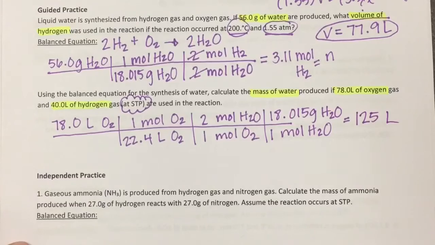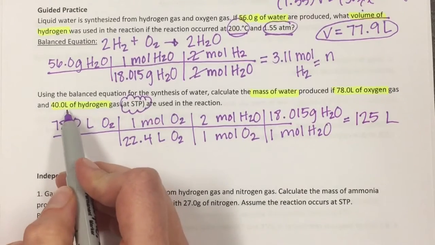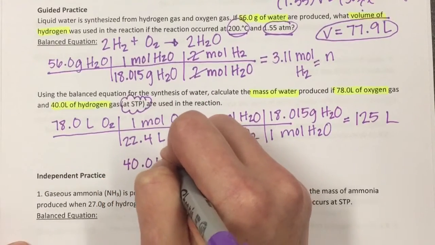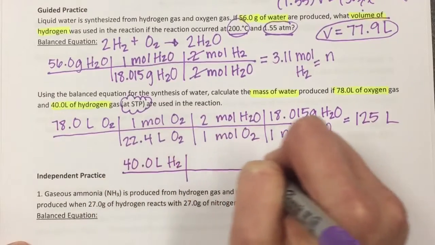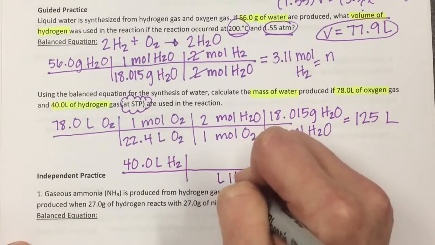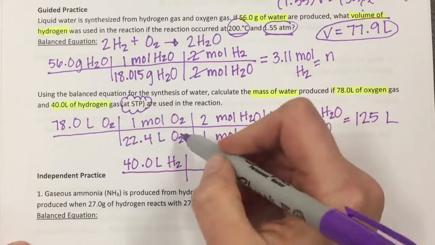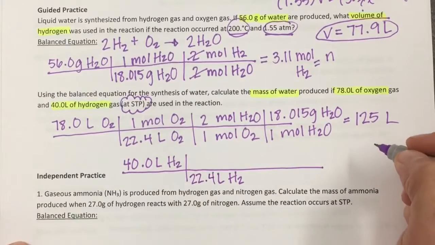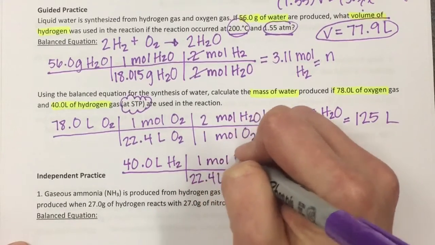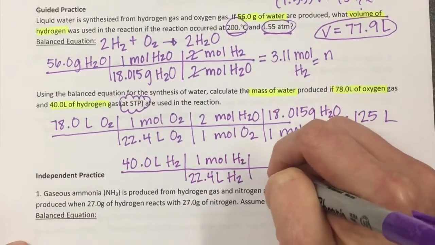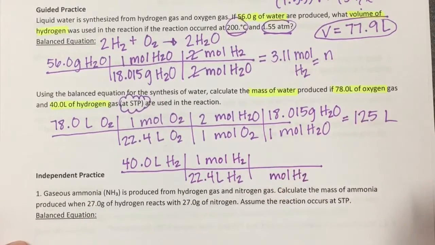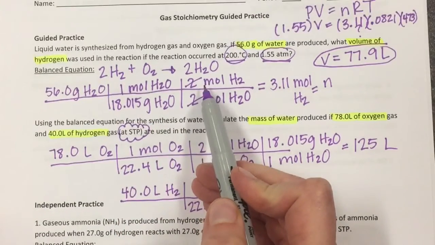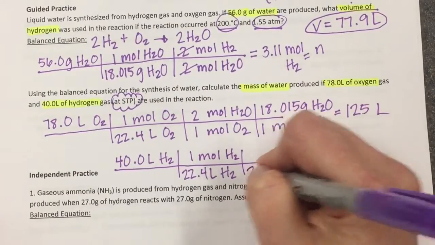Okay? All we have to do is repeat that process, but we're going to start with 40 liters of hydrogen. So write down your given amount, draw your line, drop your unit. Again, if I have liters, it doesn't matter that it's a different substance. This 22.4 liter conversion factor applies to all gases. Draw the line, drop the unit. If I look at the equation, 2 moles of H2 produce 2 moles of water. So it's a 2 to 2 mole ratio.